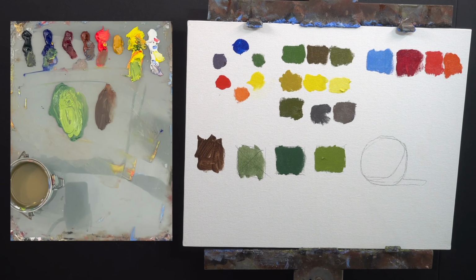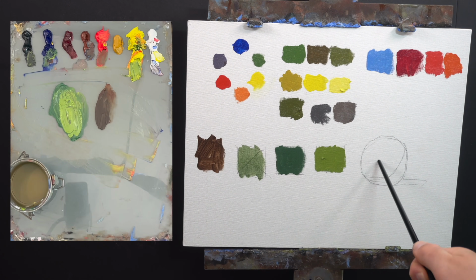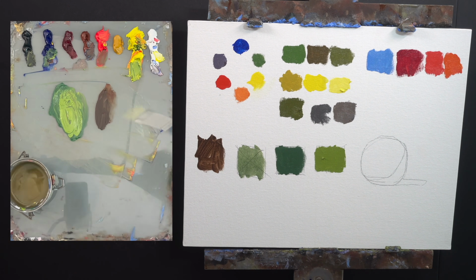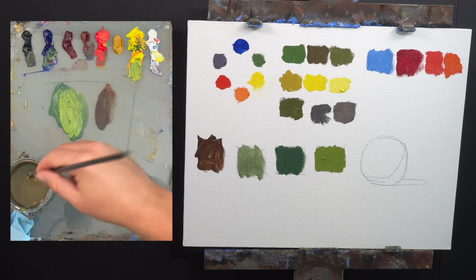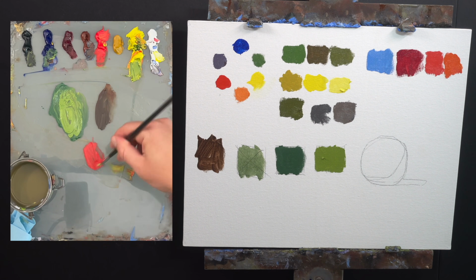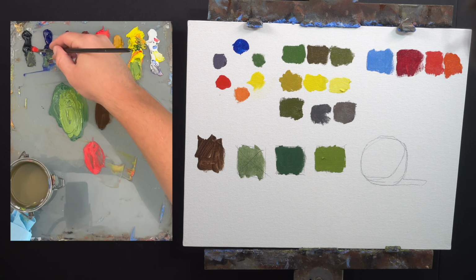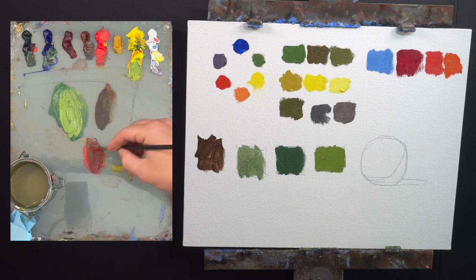It's got a little sphere here. And what I like to do is block out the shadowed side and the light side. So what color do we want to make this thing? Let's make it red. So I'm just going to get some red. I'm just going to get a little bit of black to make it dark.